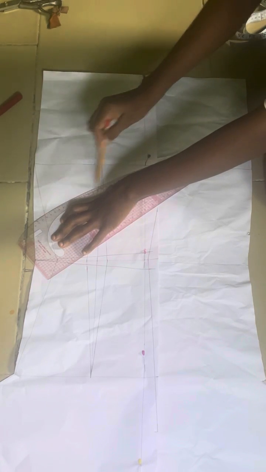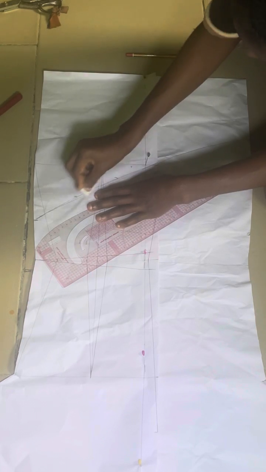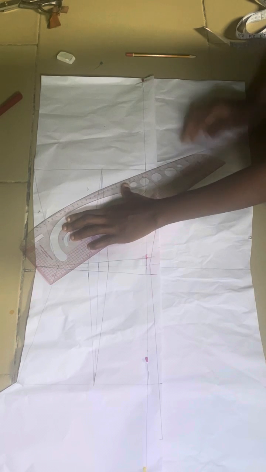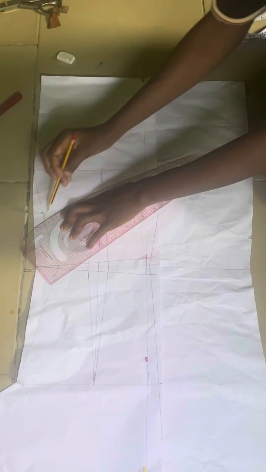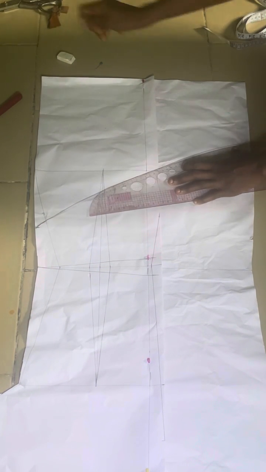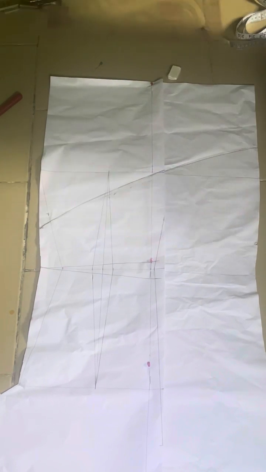As you can see me doing, I'll connect it. You can decide to come down from the waistline by 2 inches, 3 inches, depending on where you want your asymmetric line to start from, how curvy and how you want it to be.